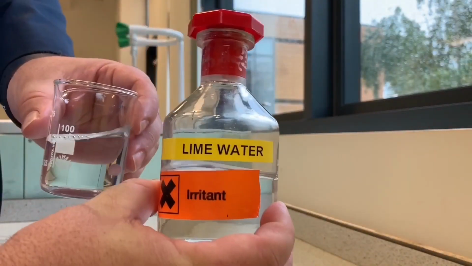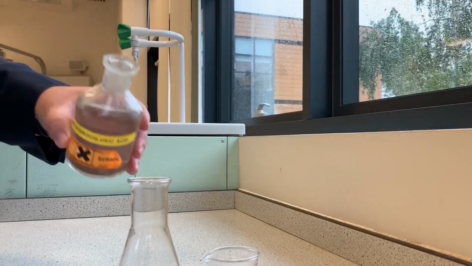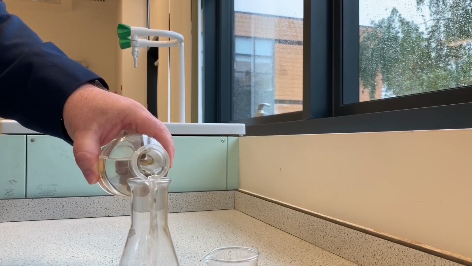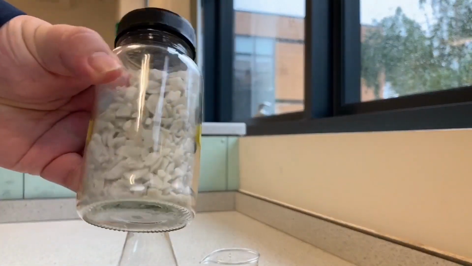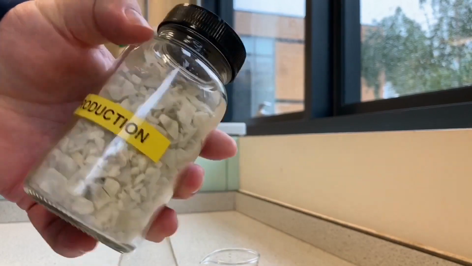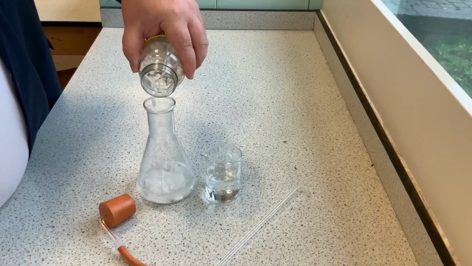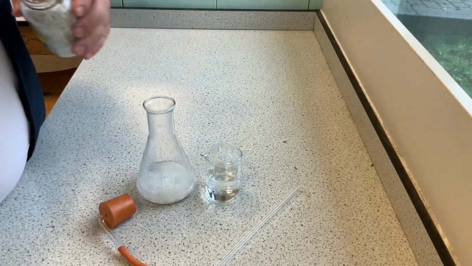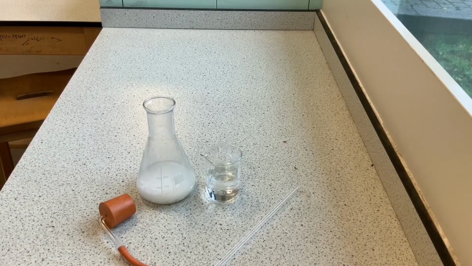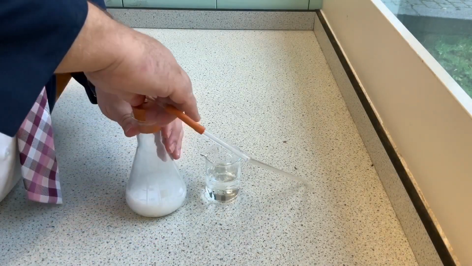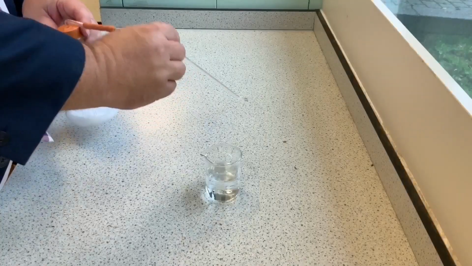So if we look here, we can see lime water is colourless. Now to produce carbon dioxide, I've got some hydrochloric acid, and then I'm going to add some marble chips, which is calcium carbonate. As the calcium carbonate reacts with the hydrochloric acid, we should see some fizzing, which produces carbon dioxide gas. So there's my carbon dioxide gas hopefully being produced.